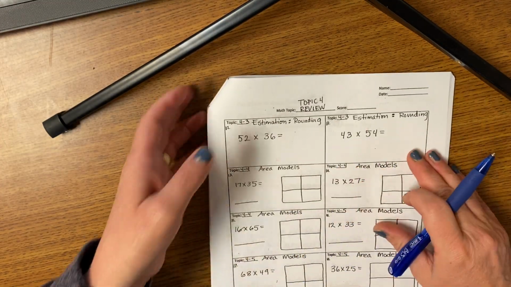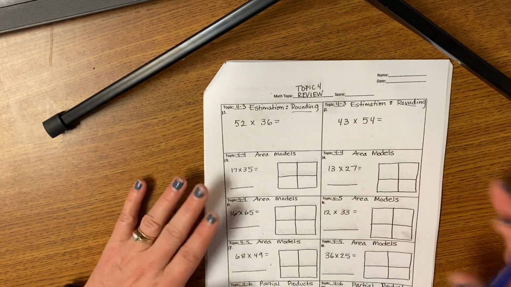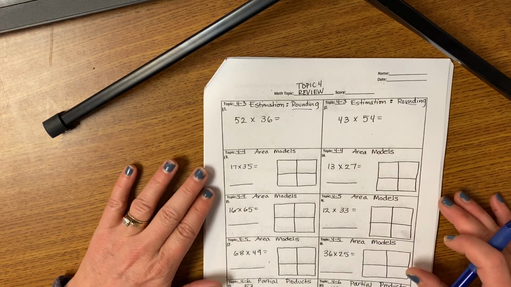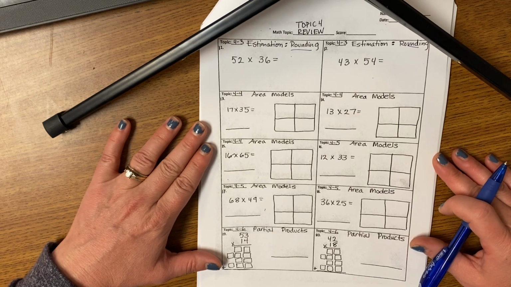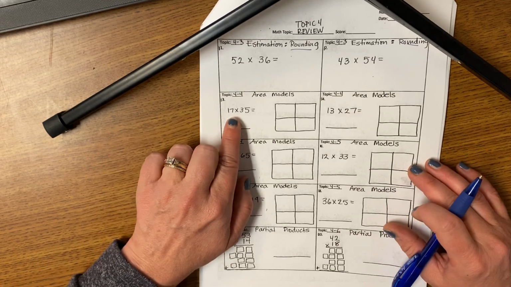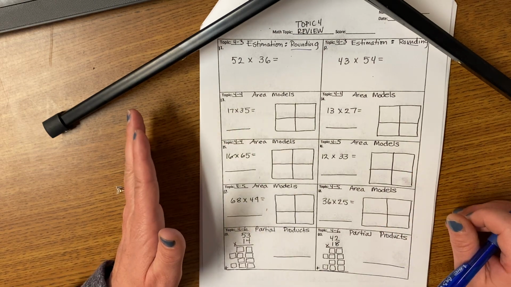And 11 and 12, okay? These you're still rounding or using a compatible number. Now, the next thing we covered in topic 4 was more of the area models, but this time it's with 2 two-digit numbers instead of one of them being a multiple of 10.